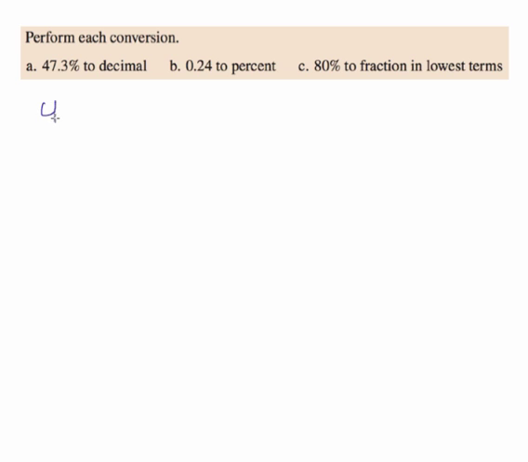In part A of this Did You Get It?, we are asked to convert 47.3% into decimal form. Well, the thing that you should remember about these types of conversions is when converting between decimal and percent form, we're always going to move the decimal point 2 places. As long as you know that, the only question then is which way to move it.